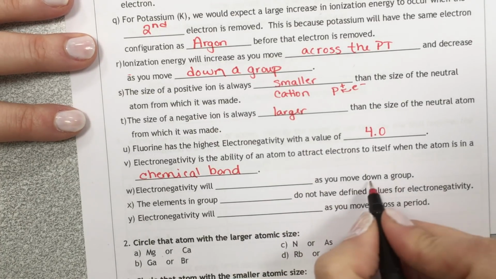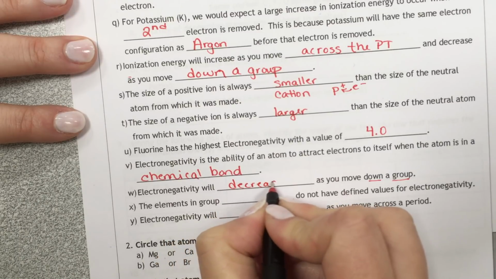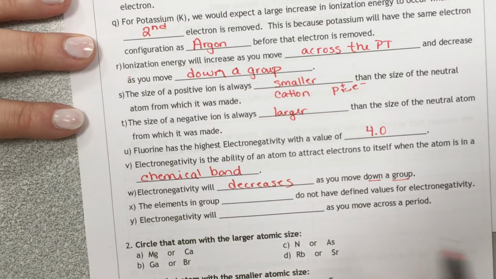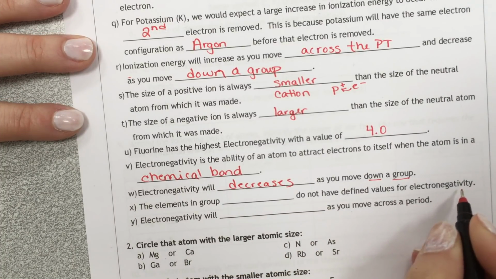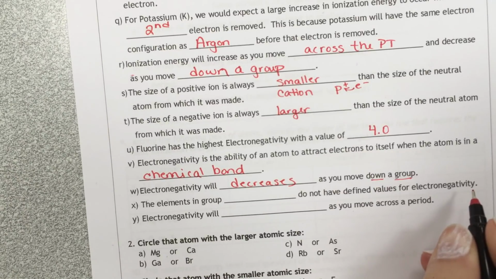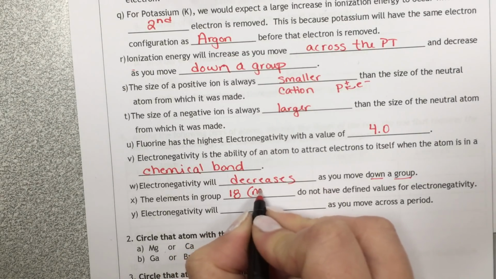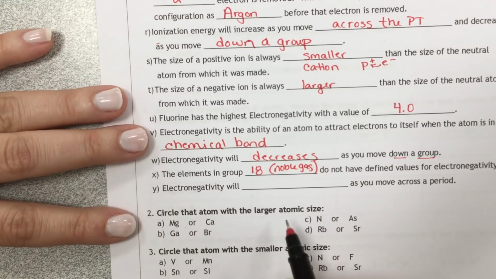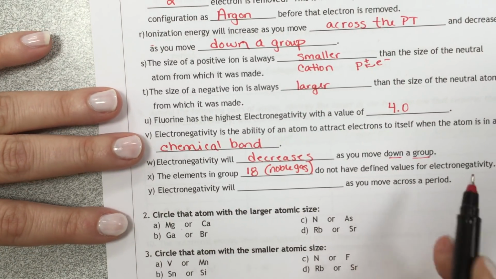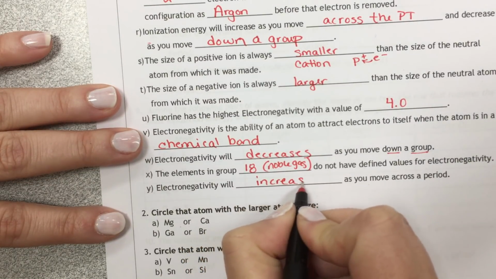Okay, the electronegativity will decrease as you move down a group, and the elements in group 18, which is the noble gases, do not have defined values for electronegativity, like I just told you. Electronegativity will increase as you move across the period.